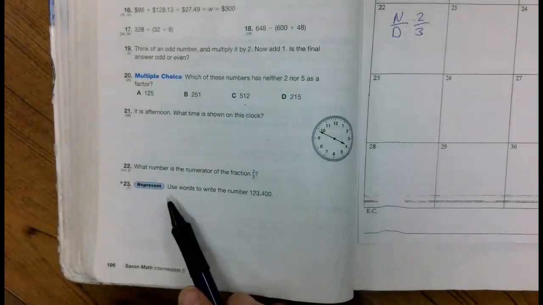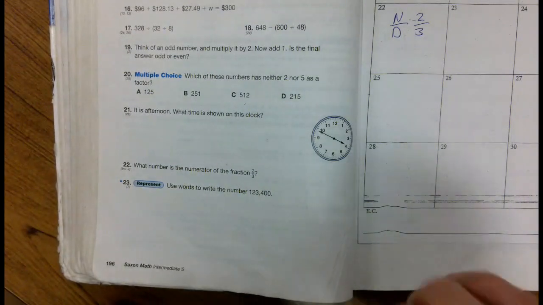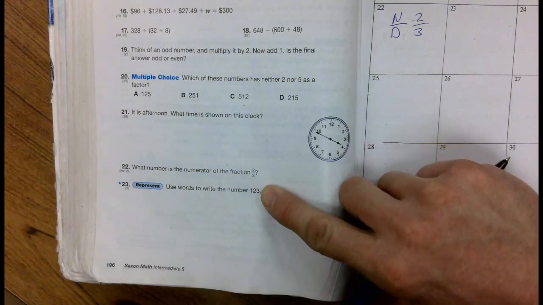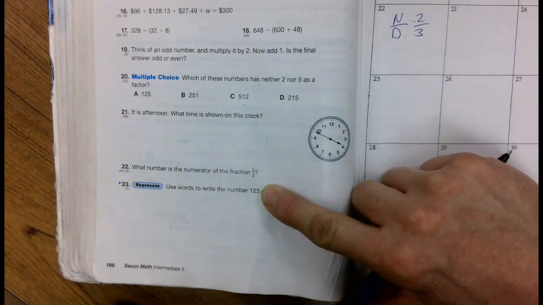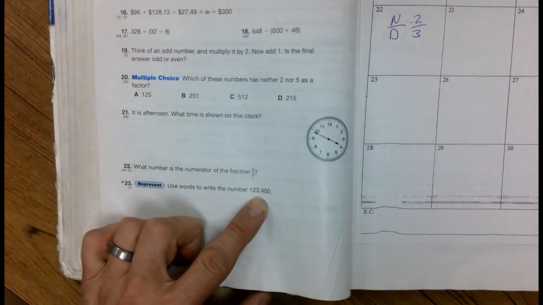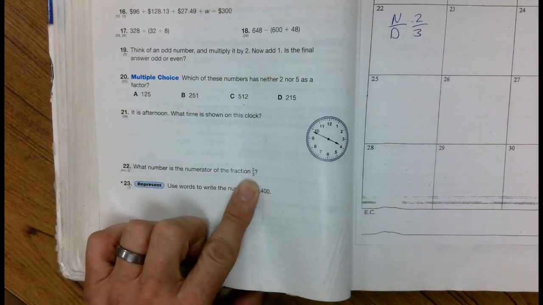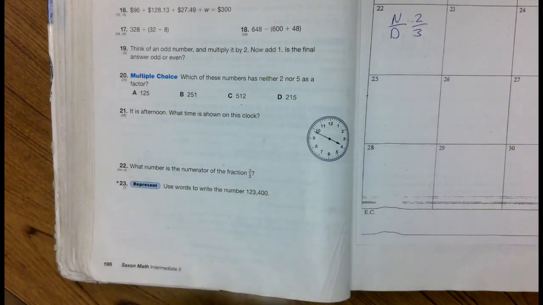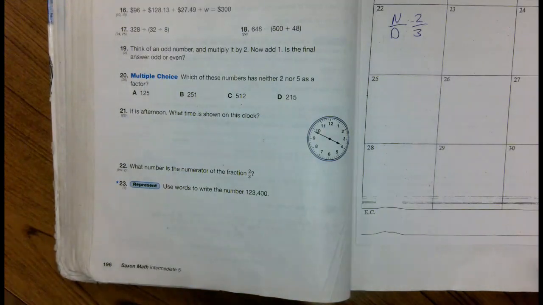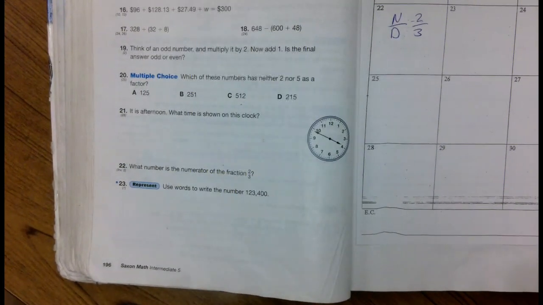All right, 23. I'm not going to write it, but I'll let you write it, and I'm going to help you with it. We're going to chunk this one. 123, and the comma says 1,000. And the second chunk says 400. 123,400.